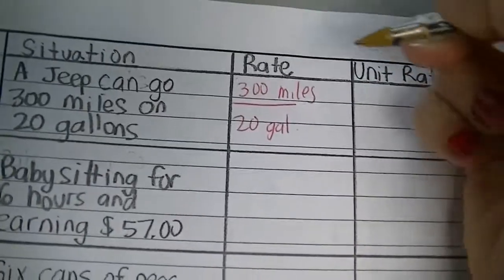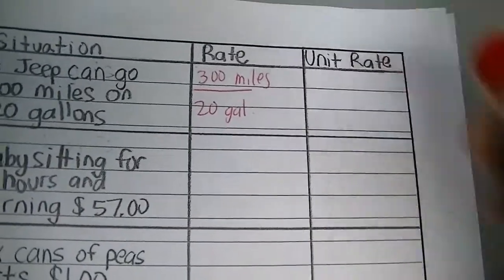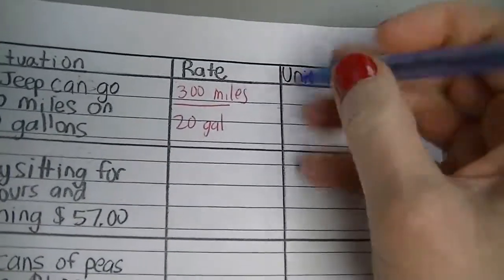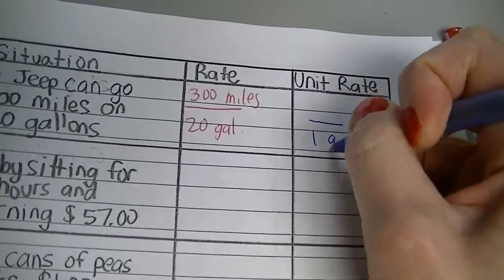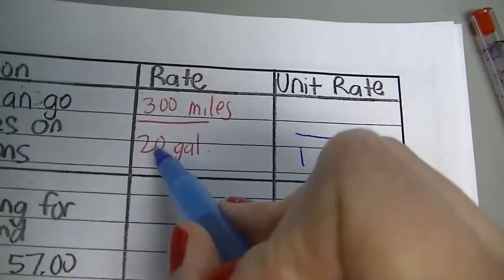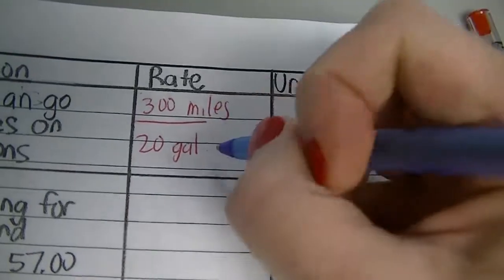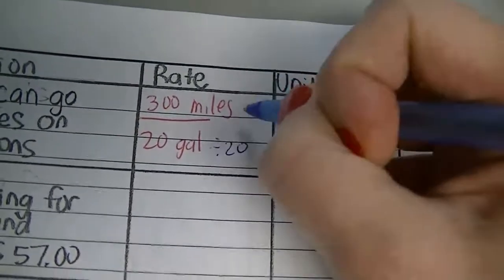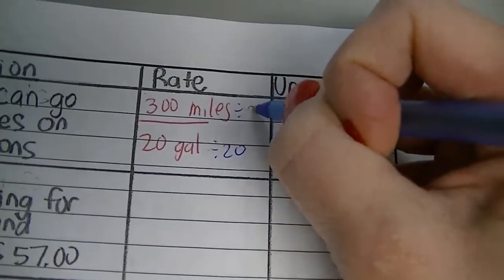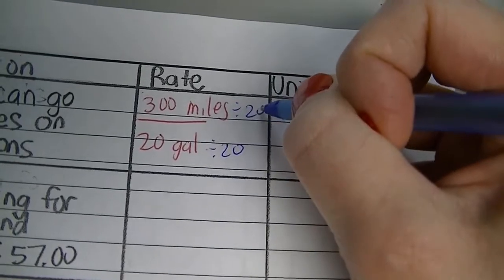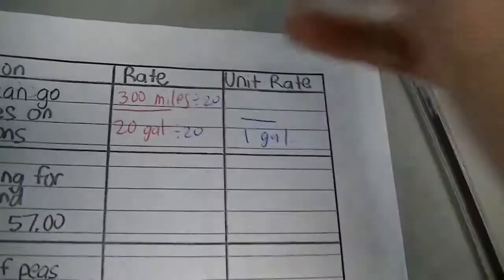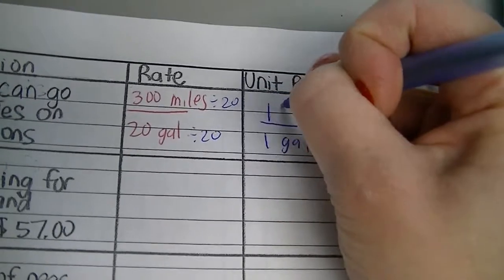I'm just going to abbreviate. So that right there is the rate. And then for the unit rate, you know that the denominator has to equal 1. So this is where you would go, well, 20 divided by what number is 1? And it's 20. Any number divided by itself is 1. So if you do that to the denominator, you also divide the numerator by 20. And 300 divided by 20 is 15.